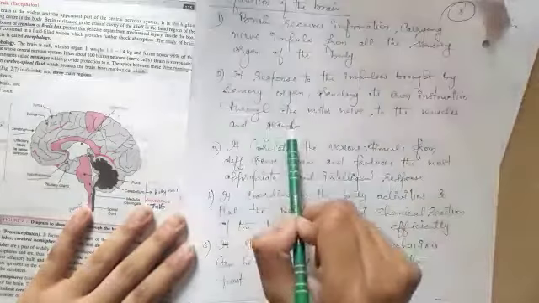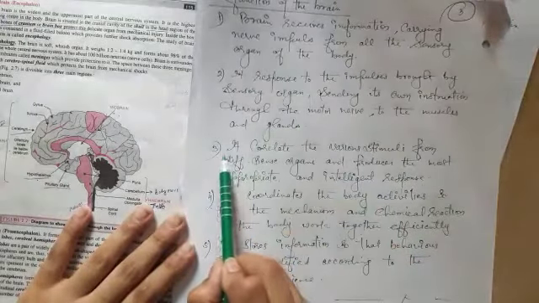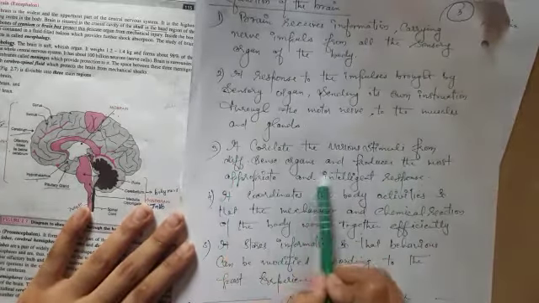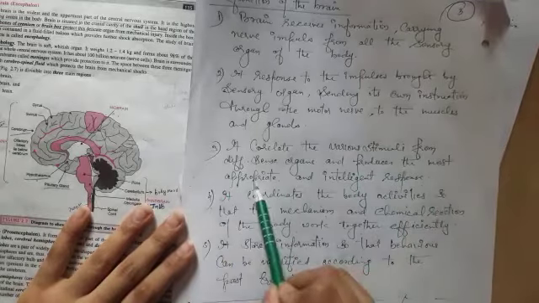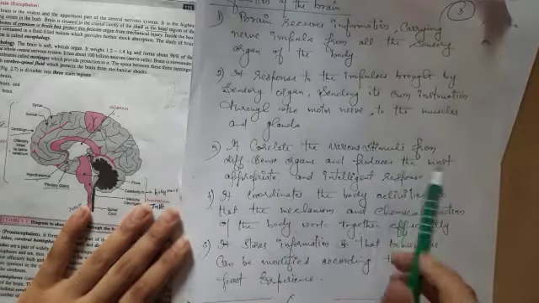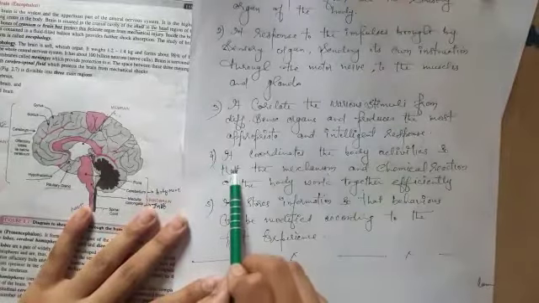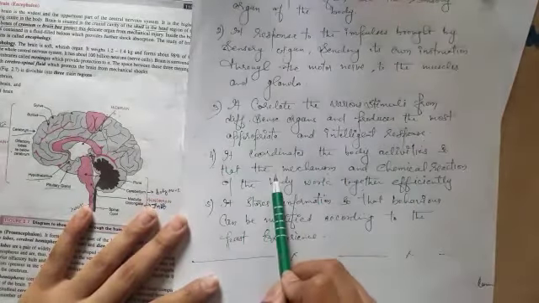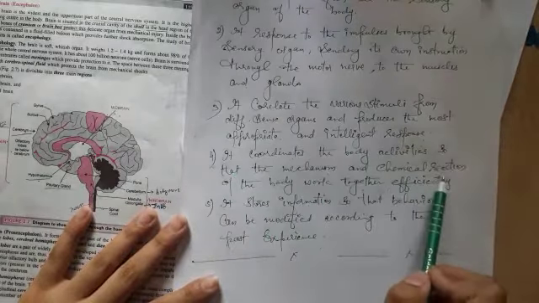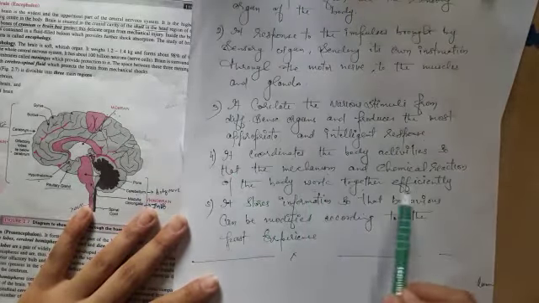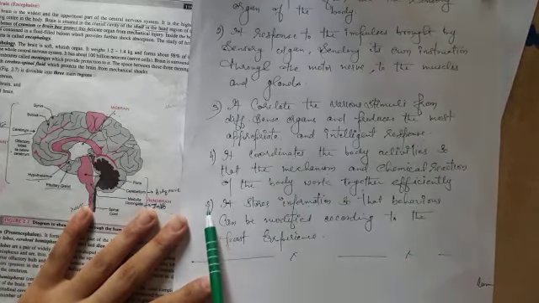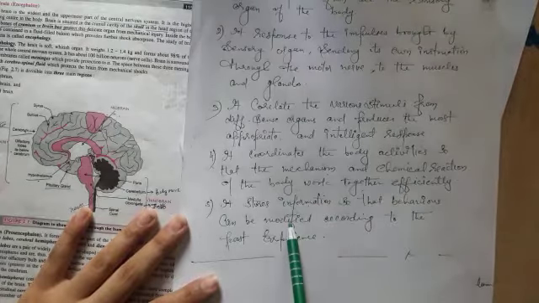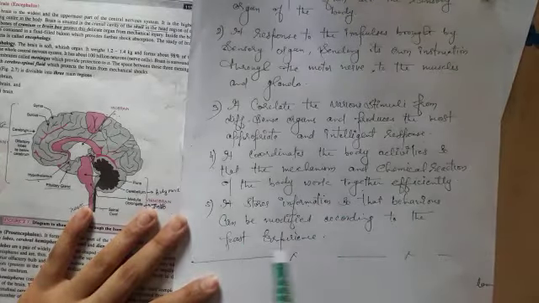Third, it correlates the various stimuli from different sense organs and produces the most appropriate and intelligent response. Fourth, it coordinates the body activities so that the mechanisms and chemical reactions of the body work together efficiently. Fifth function, it stores information so that behavior can be modified according to past experience.